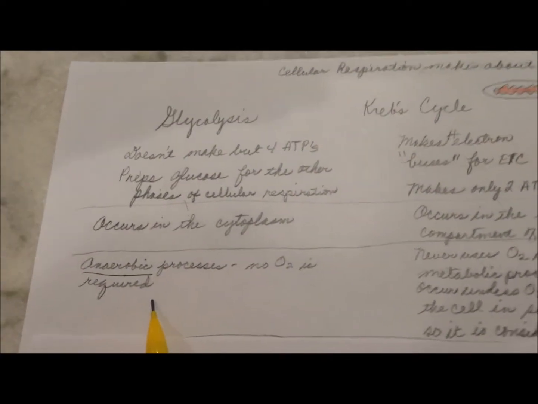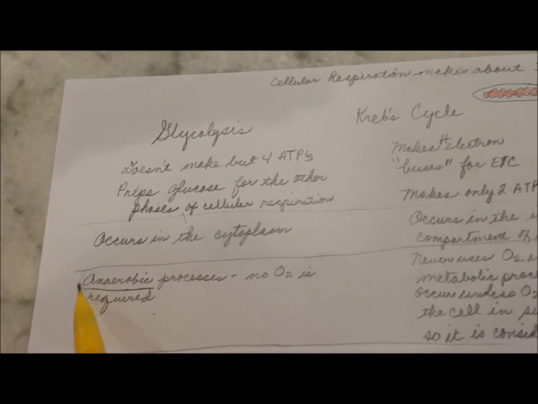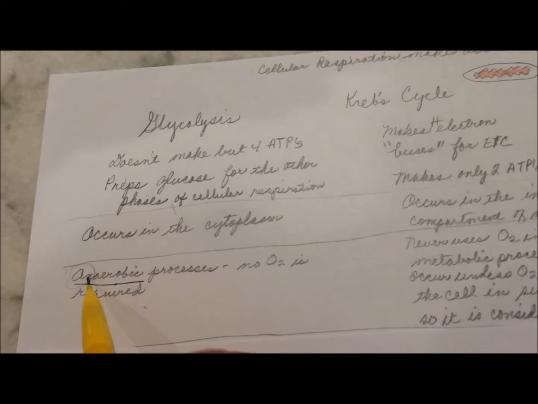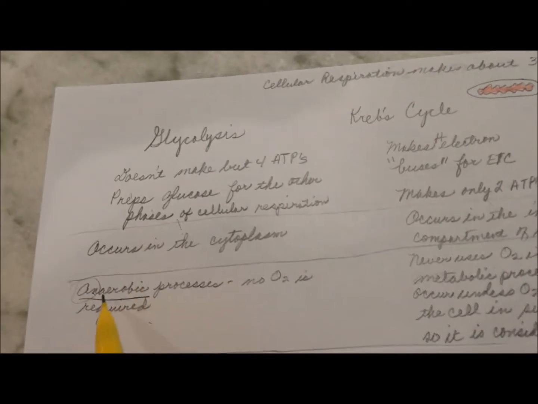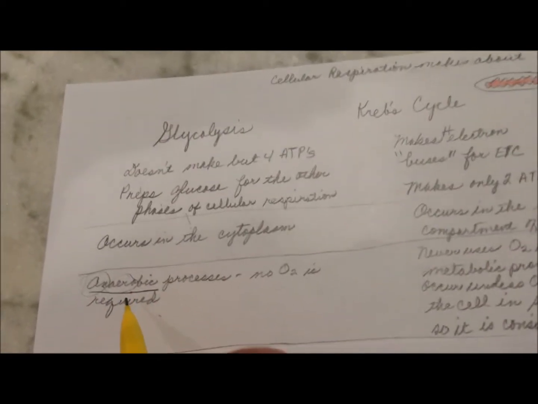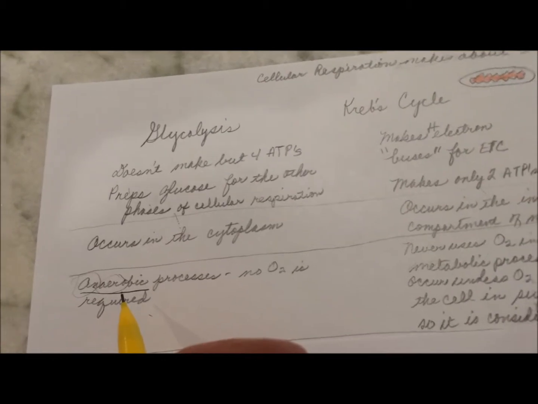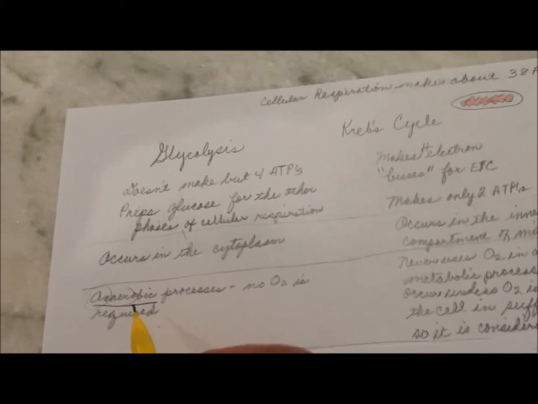So glycolysis is called an anaerobic process. An, right here, means without, and aero, right there, means air. So glycolysis is an anaerobic process, doesn't require oxygen or air.